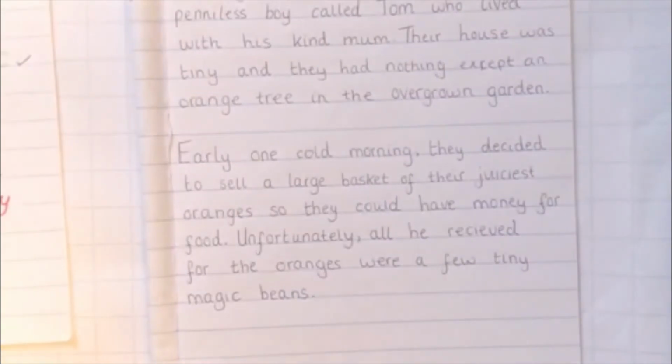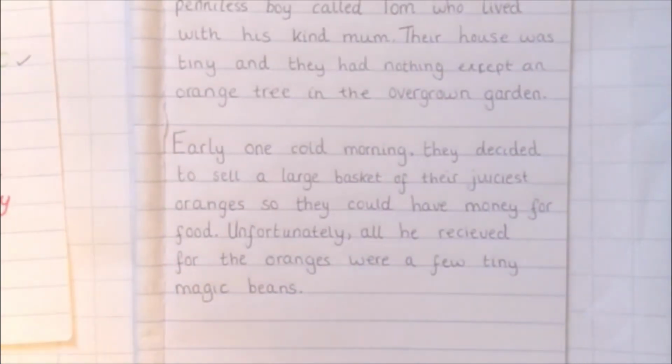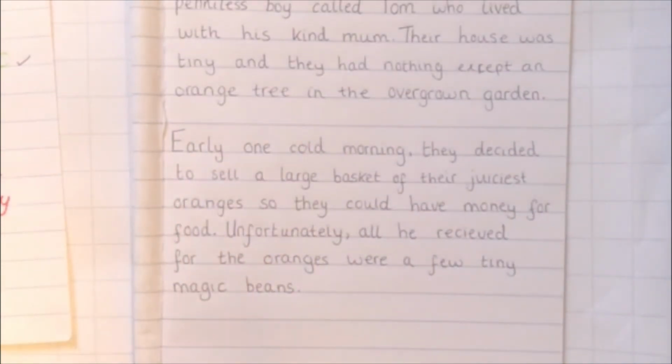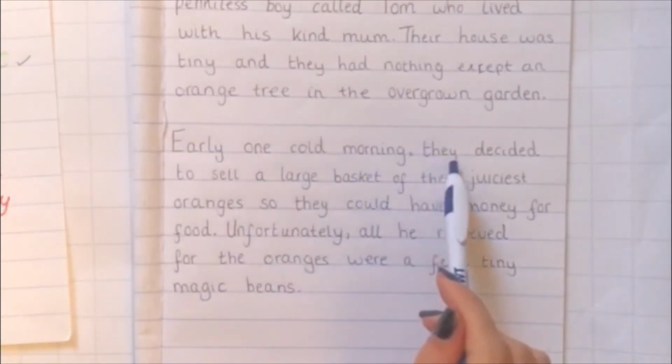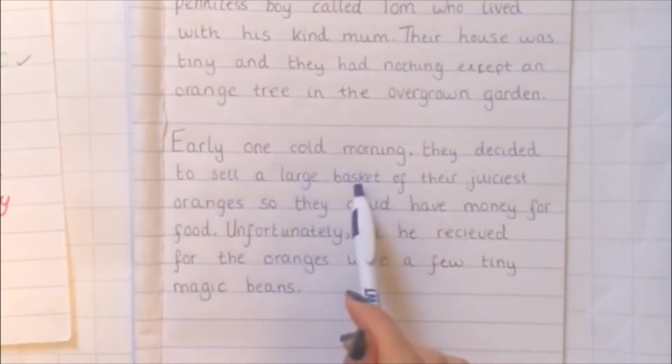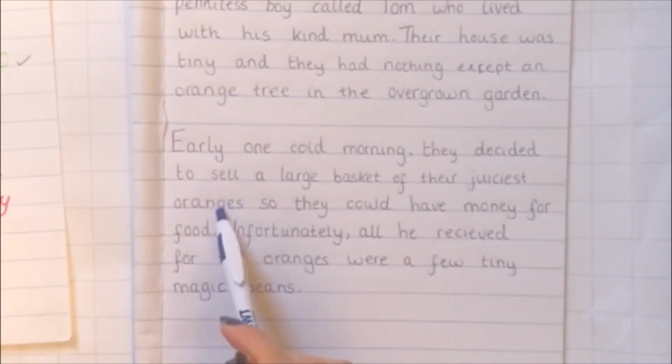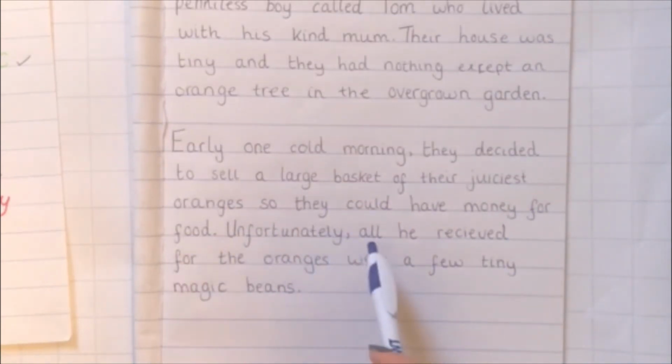full stop. Now, really important part, we read back our work just in case we've missed out any words or something doesn't make sense, maybe you have a spelling mistake. This is a really important part where you edit your work. Just like we edit our work at the start of the lesson, we edit our own work as well. So I'm going to read back mine. Early one cold morning, they decided to sell a large basket of their juiciest oranges so they could have money for food. Unfortunately, all he received for the oranges were a few tiny magic beans.